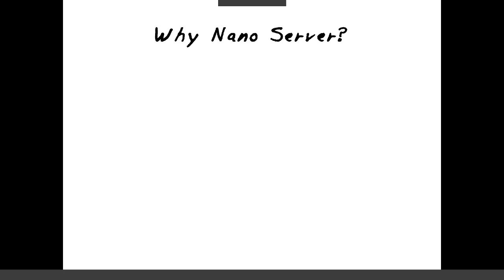Like I said, there are no GUI interfaces at all. You can do remote administration, we'll talk about that, and of course you can use PowerShell as well. But really the key is, at the time of deployment, you have to decide how you're going to use the Nano Server in your environment.